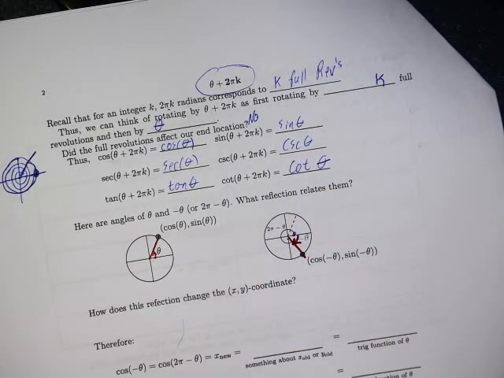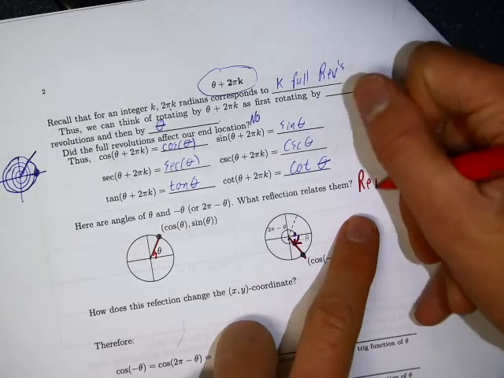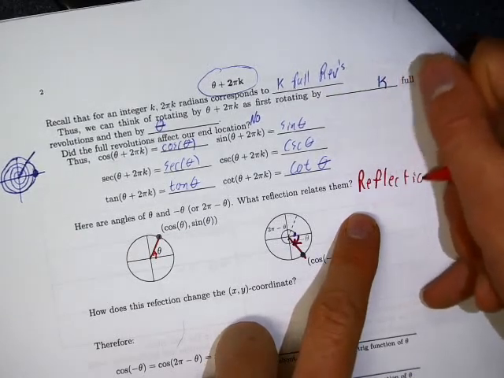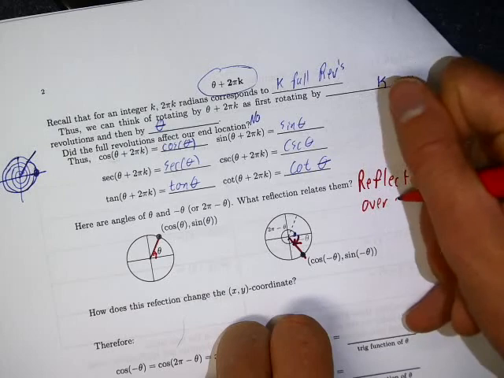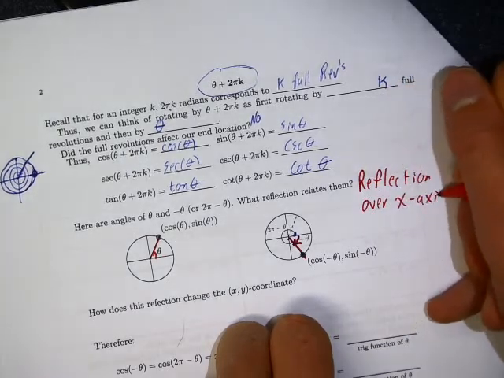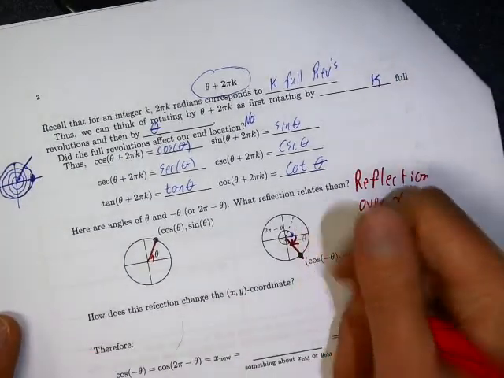What symmetry of the plane relates those two red lines? Reflection over the x-axis, the reflection that makes the y values negative. What does this do to xy coordinates?